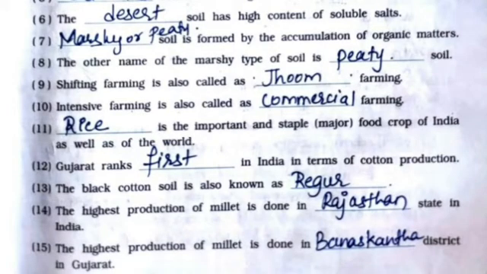Seventh, marshy or peaty soil is formed by the accumulation of organic matters. Eighth, the other name of the marshy type of soil is peaty soil. Ninth, shifting farming is also called as jhum farming. 10th, intensive farming is also called as commercial farming. 11th, rice is the most important and staple major food crop of India as well as of the world.